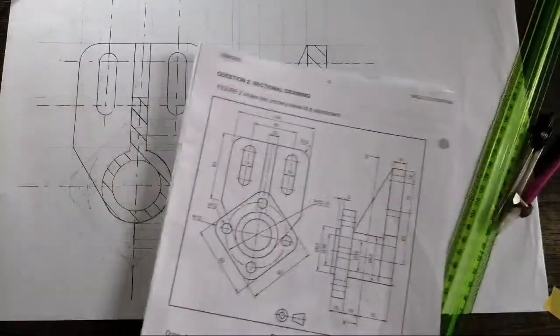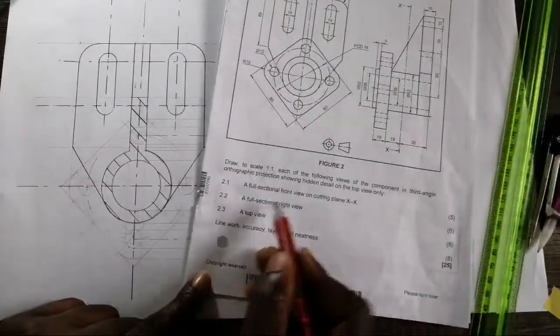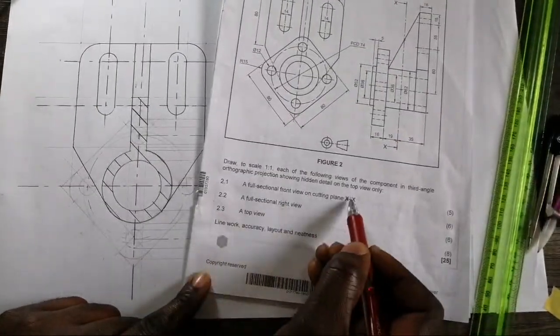Are we done with the front view? Yes, we are done with the front view. A full sectional front view on a cutting plane XX is this one.